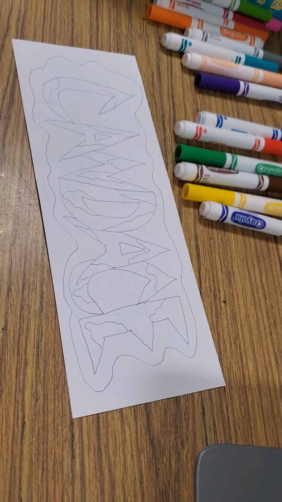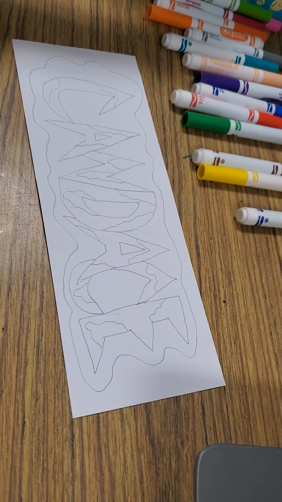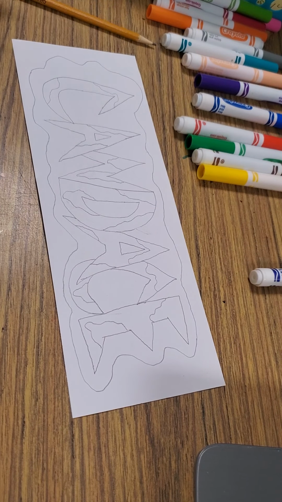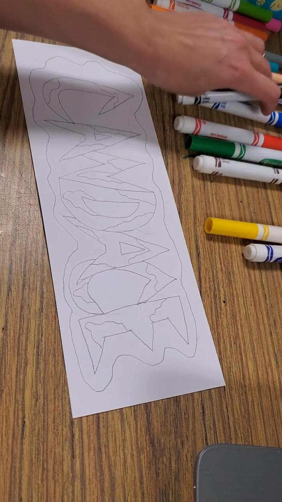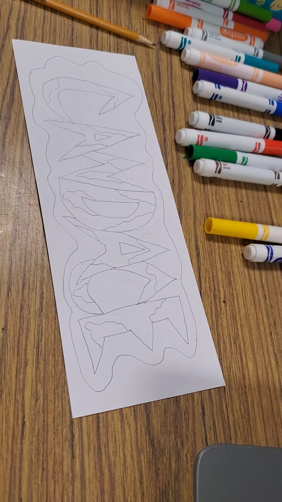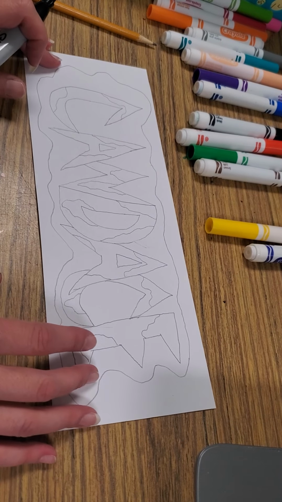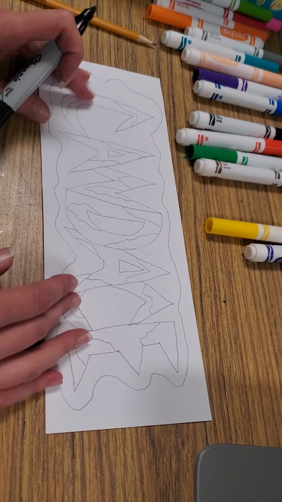And all you need is paper, pencil, eraser if you have it, and I'm going to use marker. You can use crayons, coloring pencils, whatever. It does not matter what size your paper is, as long as you can get graffiti art on it with your name. And remember, the longer your name is, the more you may have to squish it together on the paper.